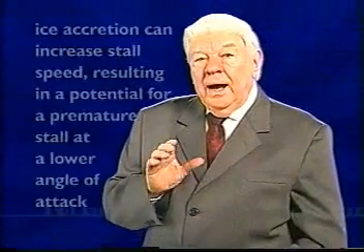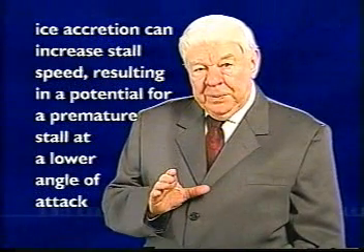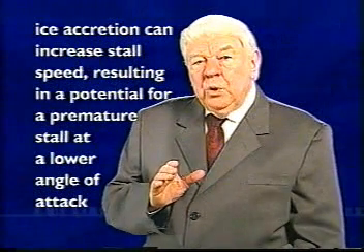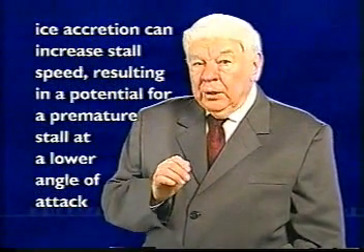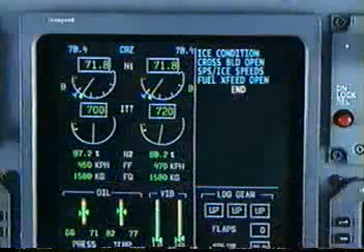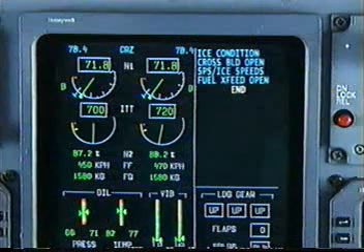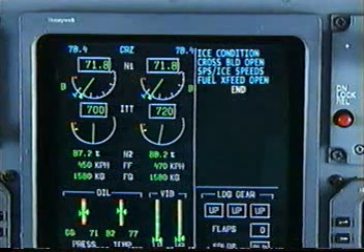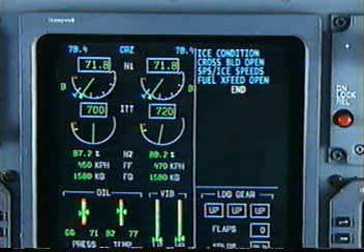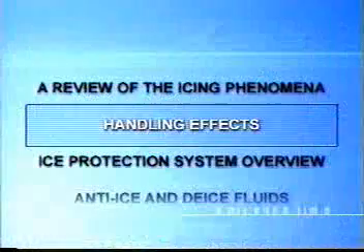If the aircraft anti-icing system is not used, ice accretion can increase stall speed, resulting in a potential for a premature stall at a lower angle of attack. To cope with the situation, the Embraer Regional Jet stall warning system is triggered at a lower AOA in icing conditions. This protection is automatically activated when ice is sensed by the ice detectors and is displayed to the pilots by a dedicated ACUS message.